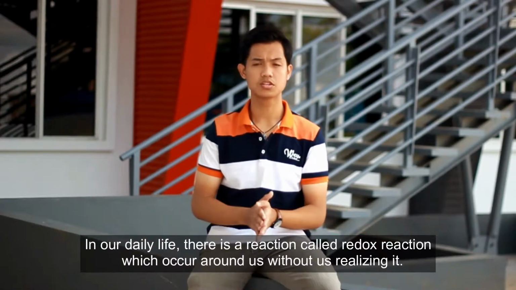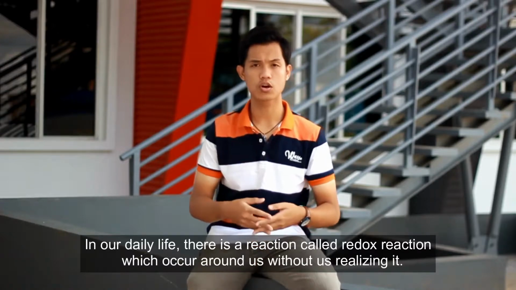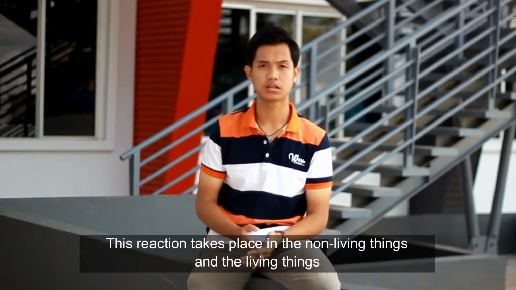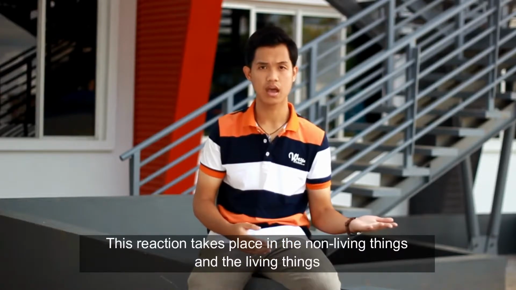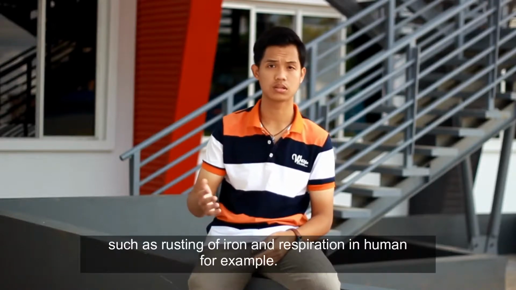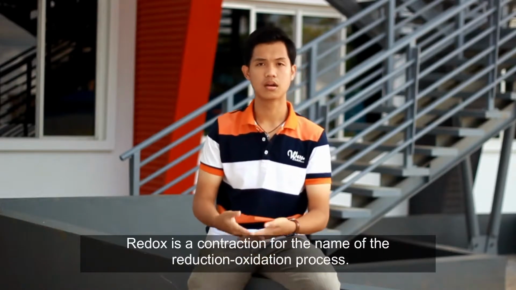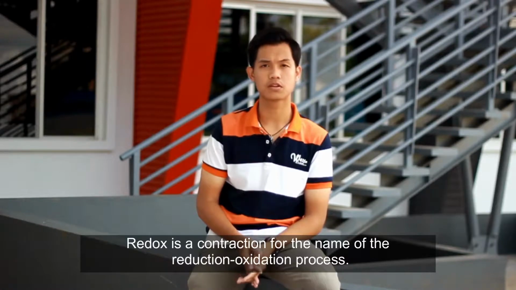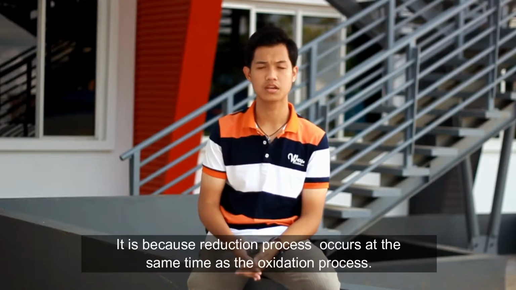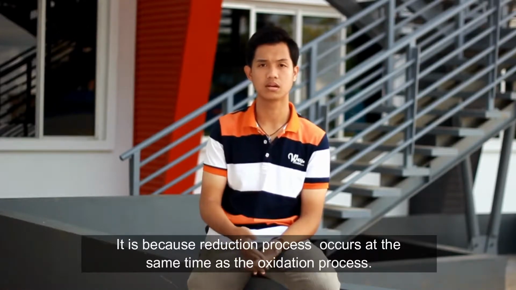In our daily life, there's a reaction called redox reaction which occurs around us without us realizing it. This reaction takes place in non-living things and living things, such as rusting of iron and respiration for humans, for example. And redox is a contraction for the name reduction-oxidation process. Is it because the reduction process occurs at the same time as the oxidation process?